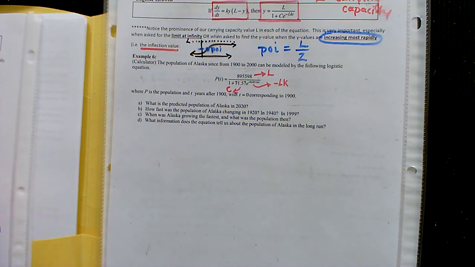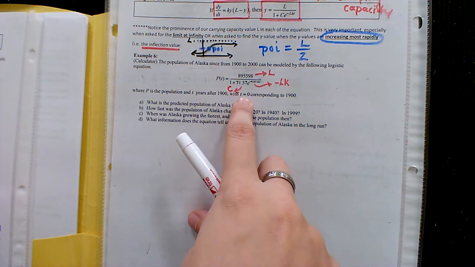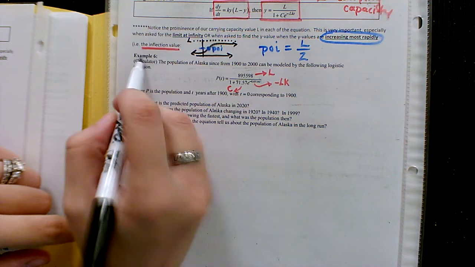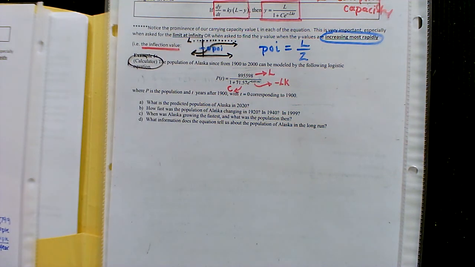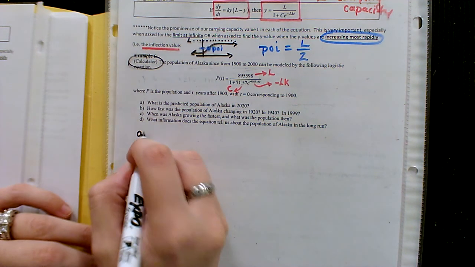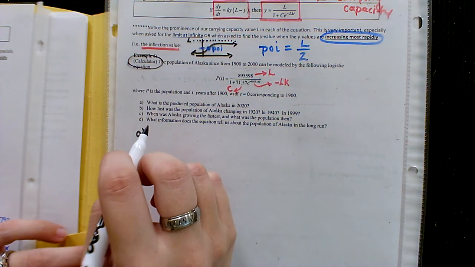So let's go ahead and check this out. P is the population and t is the years corresponding with a beginning time of 0 for 1900. That might be interesting to note there. What is the predicted population of Alaska in 2020? This is a calculator active question. Notice how crazy those numbers are. We have a huge number and a decimal. How might we predict the population in 2020? What do you want to do, Caitlin?